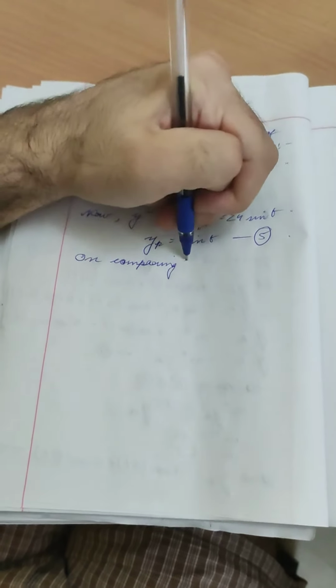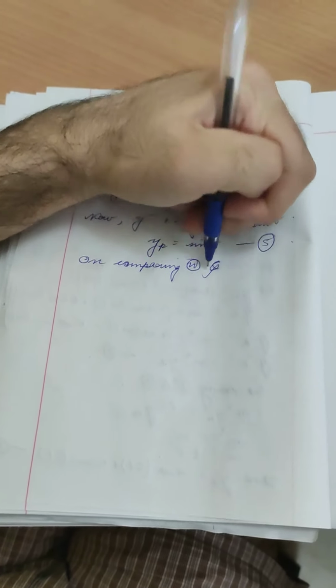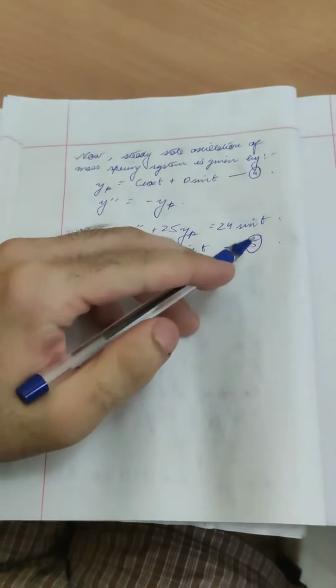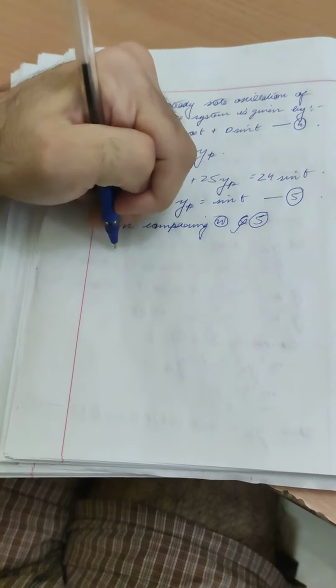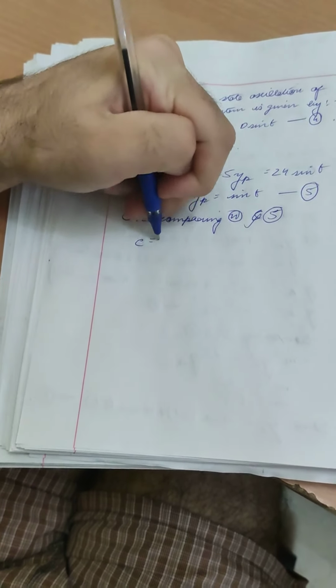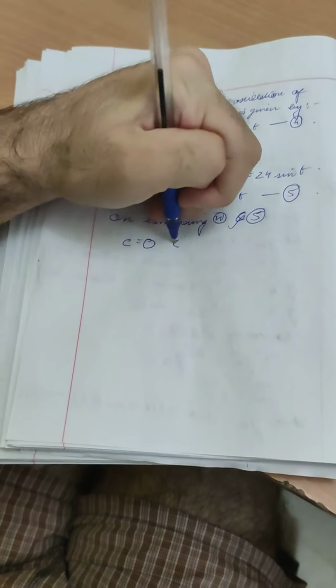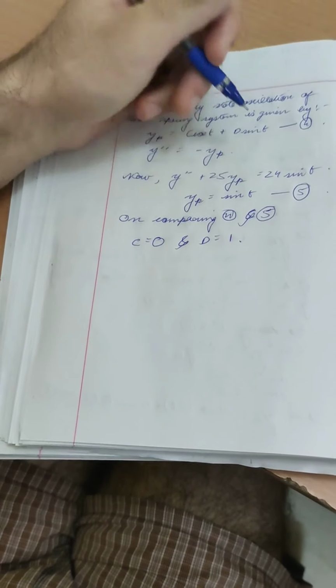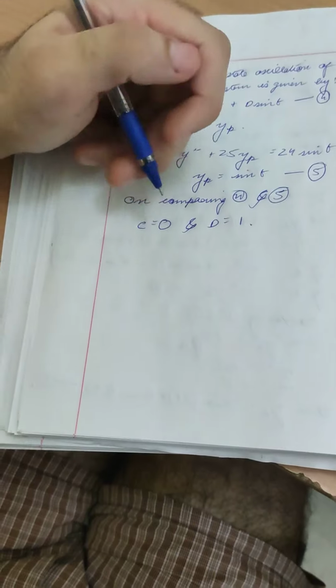On comparing the fourth and fifth equation, that is this equation and this equation, we get c equals 0 and d equals 1. That is obvious, you can see that very clearly.